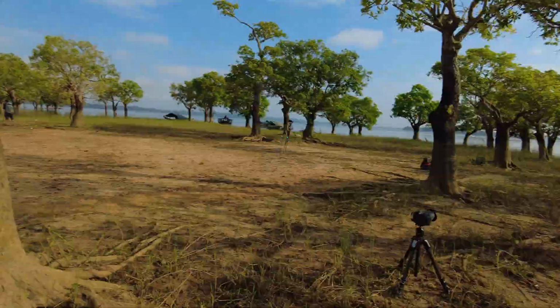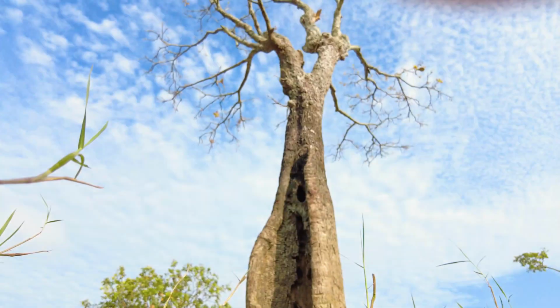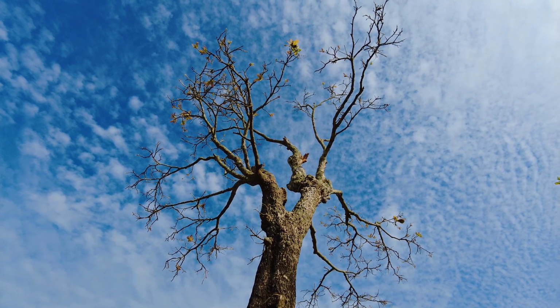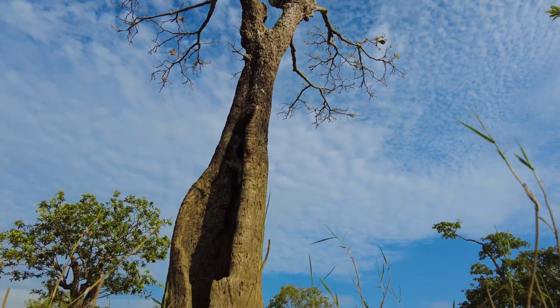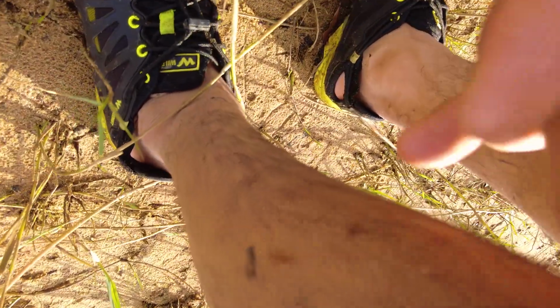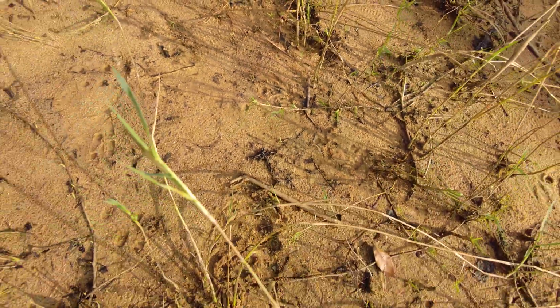Now what I'm trying to do, see this tree? I want to shoot this tree from down up. Let's see how it works. Yeah, this is the root. So something like this. Oh my god, this tree is infested with red ants. Look at that. Oh, look at this, look at this. They're everywhere.